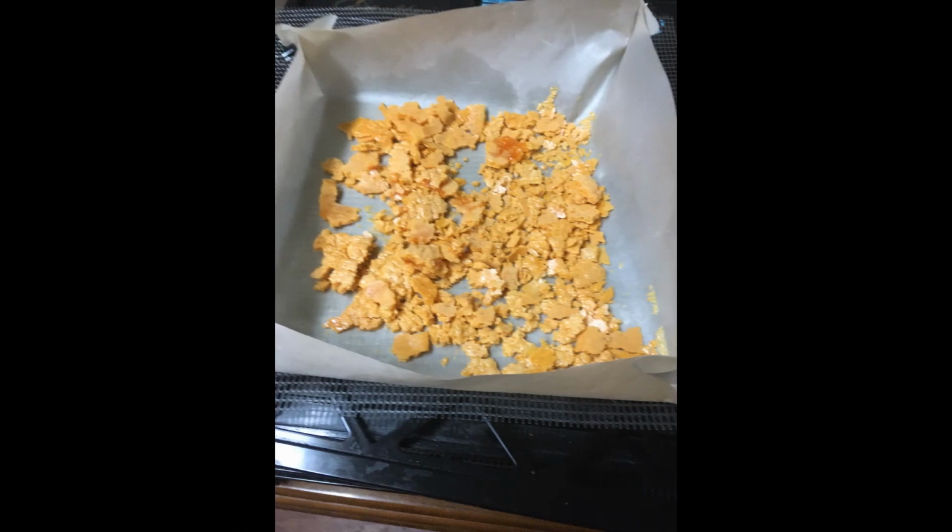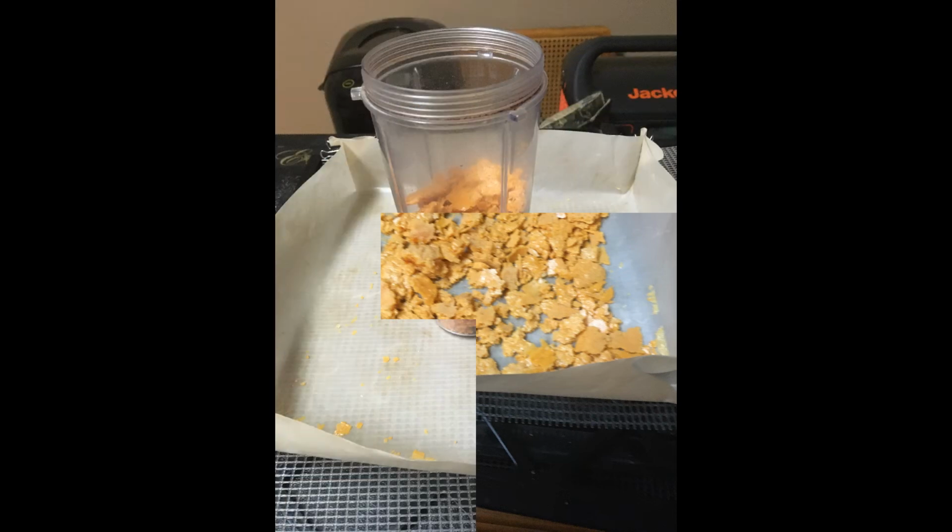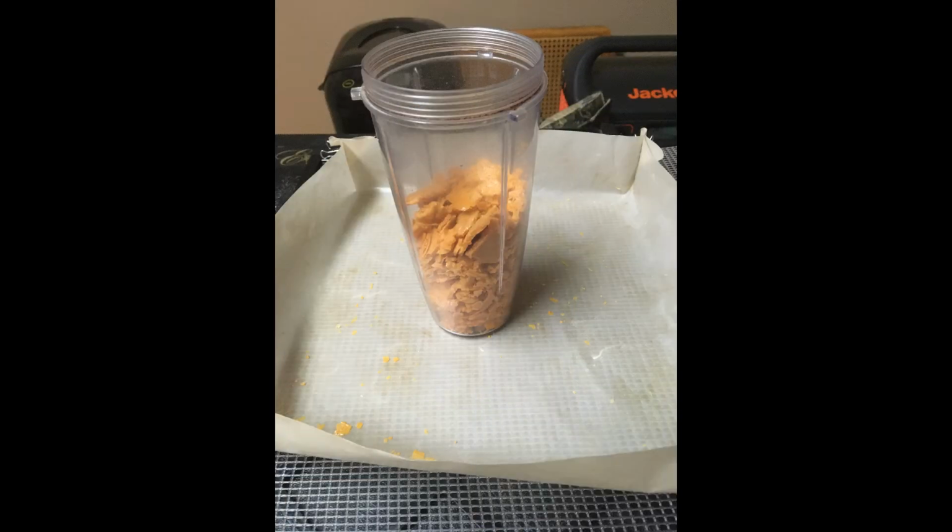Now here we are at 12 hours or so. Next day, I took a spoon and I kind of crunched it up into these flaky looking things. Still looking okay. Now, I do have a large blender, but I'm using my little cuppy thing here to do each portion so I can get a real nice powder out of it.